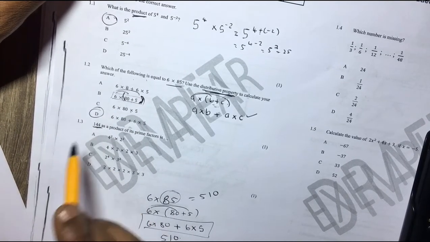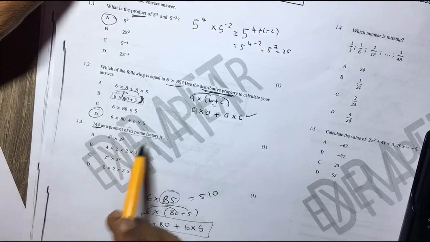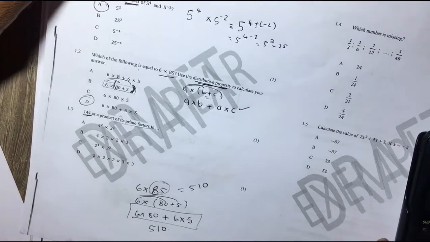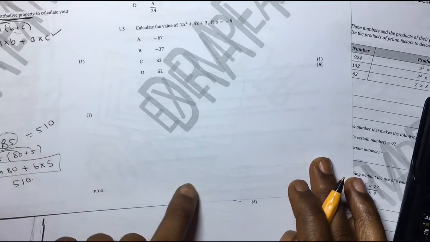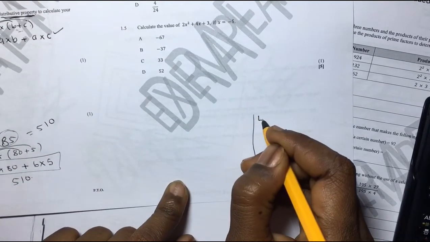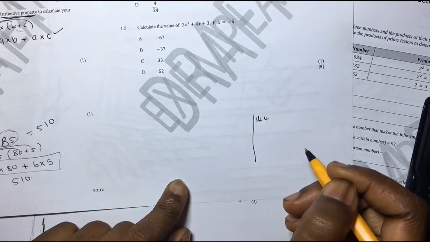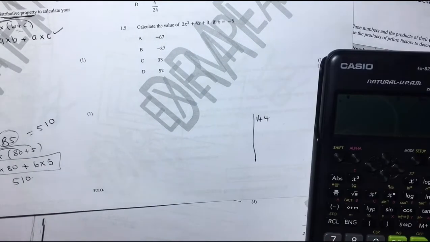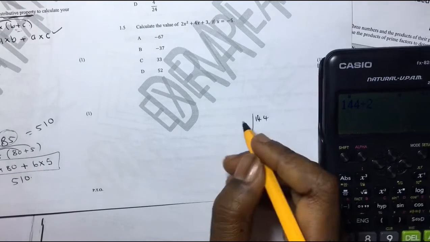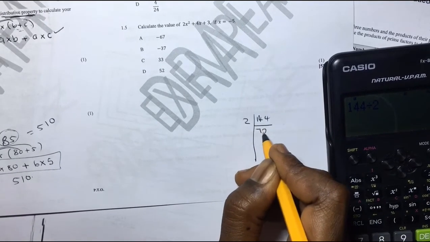So 144 as a product of prime factors is what? You still remember how to do this one? Let me write here. I hope it's not disturbing you also. 144, you use the ladder method to calculate this. So you're going to divide by 2, I get 72.